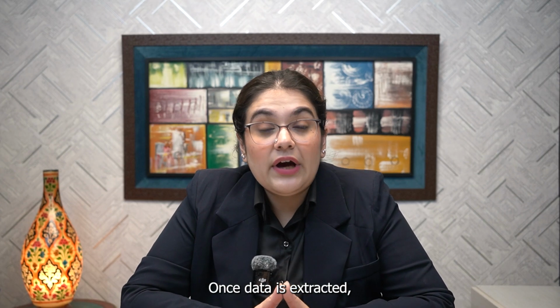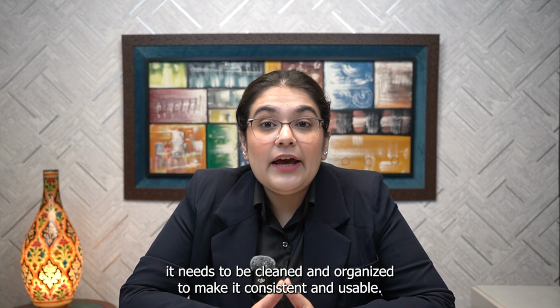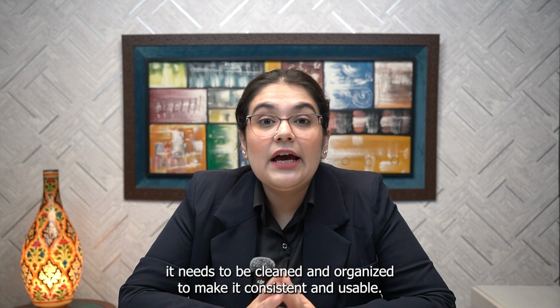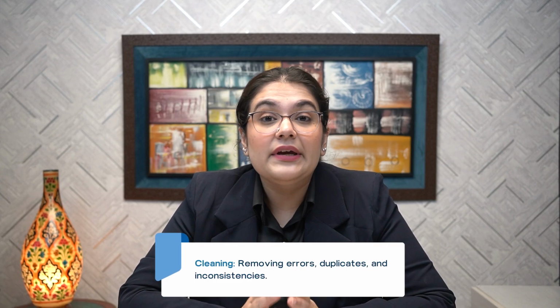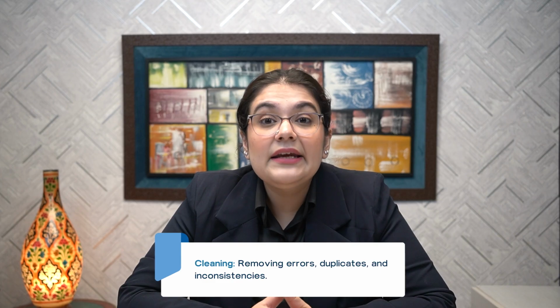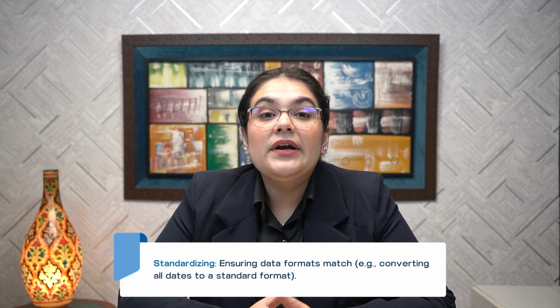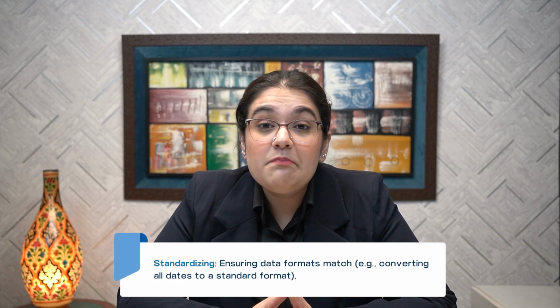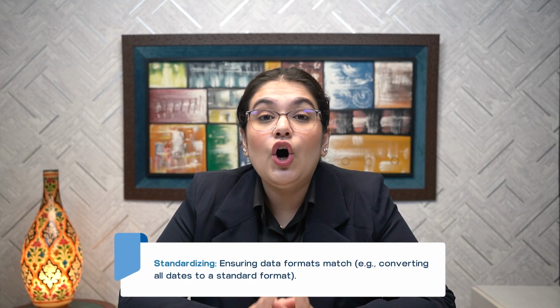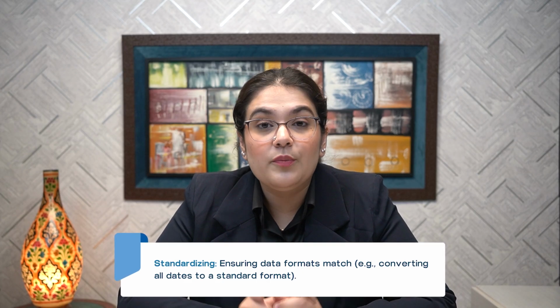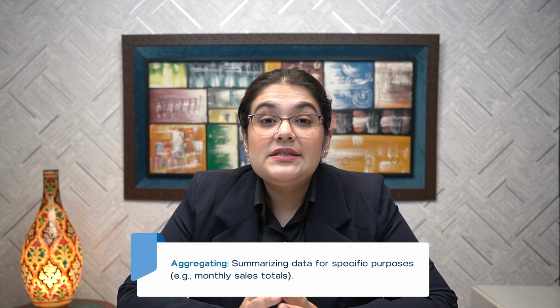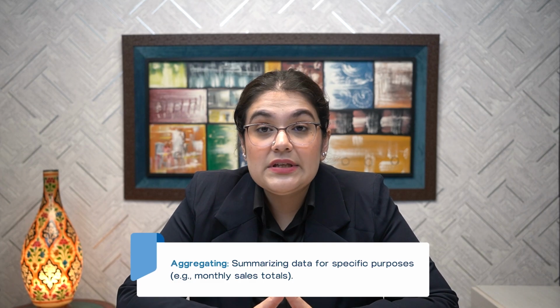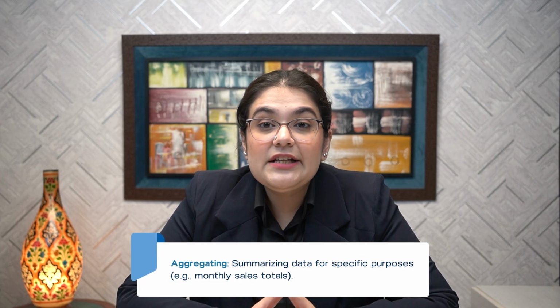Once data is extracted, it needs to be cleaned and organized to make it consistent and usable. Transformation involves cleaning: removing errors, duplicates, and inconsistencies. Standardizing: ensuring data formats match, for example, converting all dates to a standard format. Aggregating: summarizing data for specific purposes, for example, monthly sales totals.